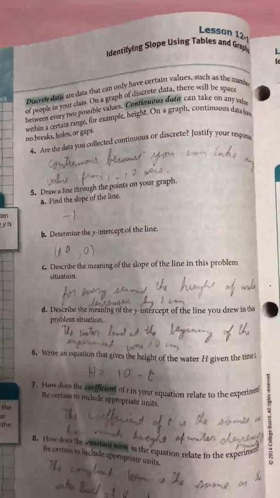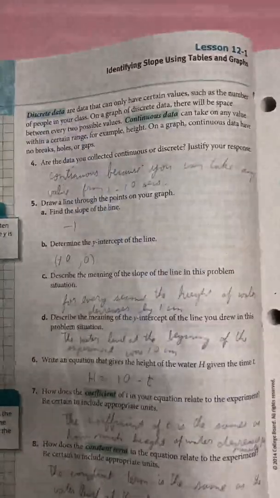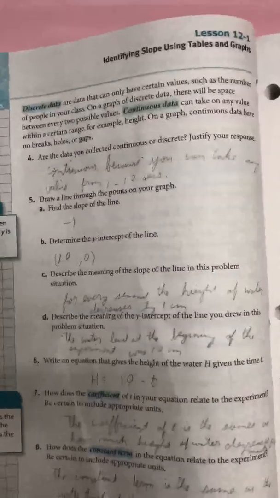So one type of data is discrete, the other one's continuous. And discrete means having a fixed number of values. So this should have a fixed number of values. And an example of discrete data is the number of students in a class, because you can't have half a number or 3/4 a number of students.